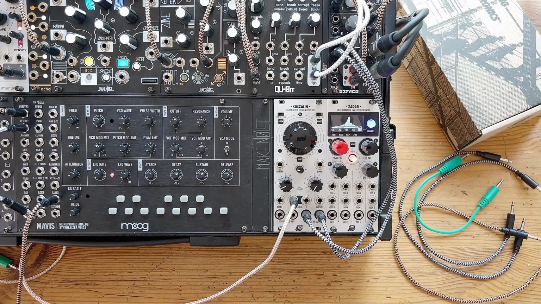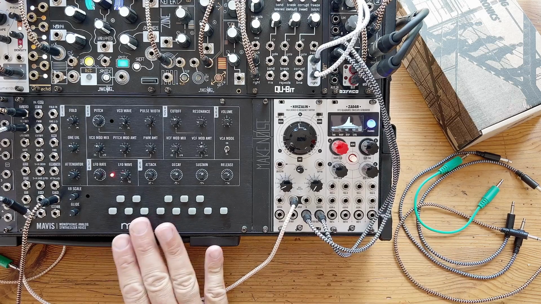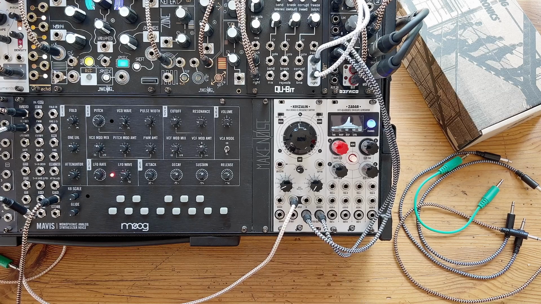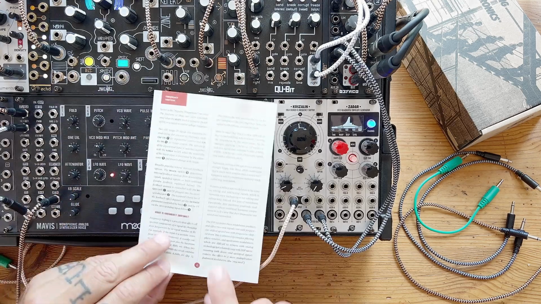Today we talk about the Xaoc Devices Koszalin with some help from the Zadar and the Moog Mavis. The Koszalin is a frequency shifter, stereo, not to be confused with a pitch shifter. What does it do? Let me grab the manual.